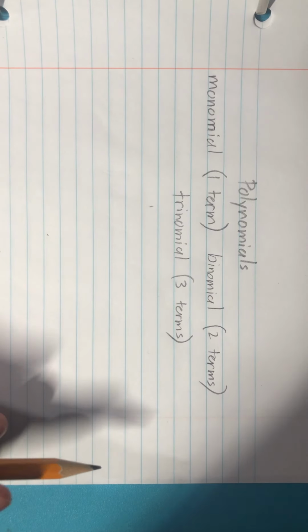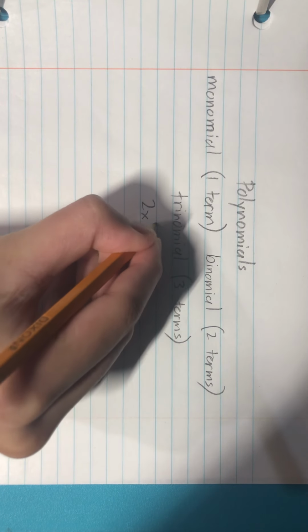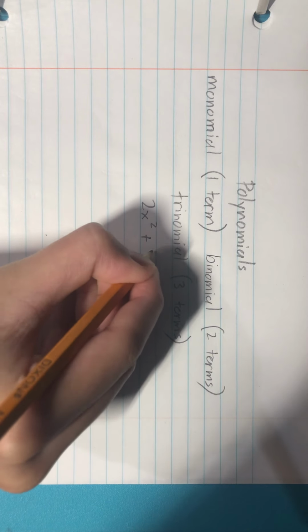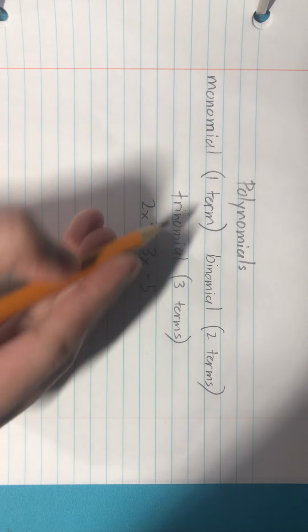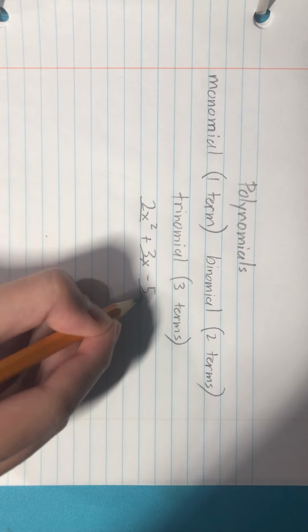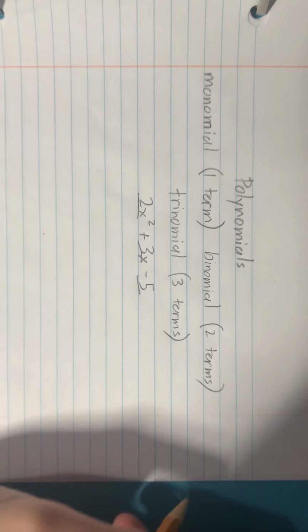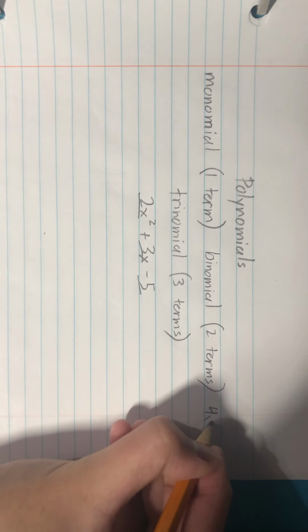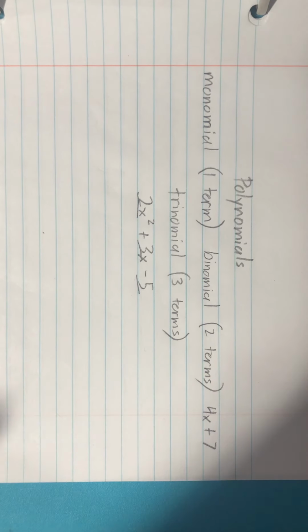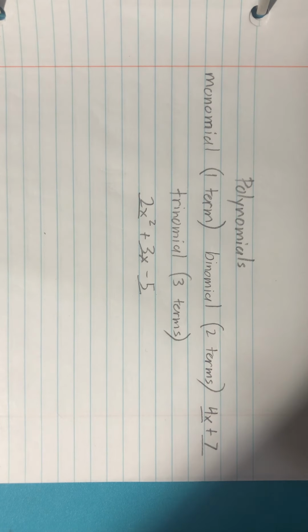So I'm going to show you an example. Say if we have 2x squared plus 3x minus 5. That's a trinomial because it has three terms. So 1, 2, and 3. A binomial would be something like 4x plus 7. That's a binomial since it only has two terms, if you can see it right there.